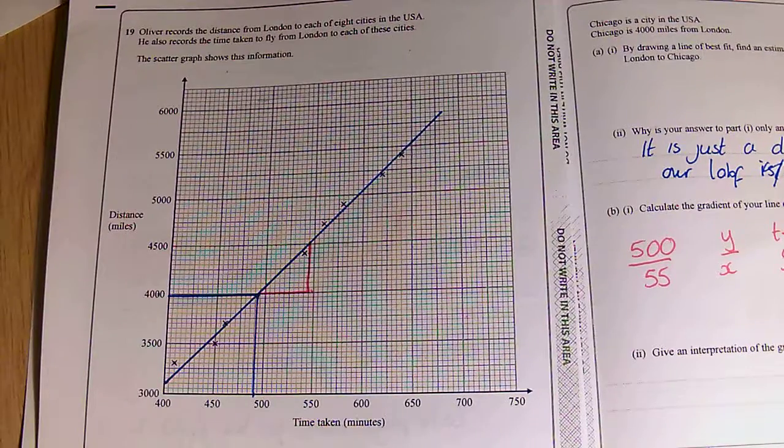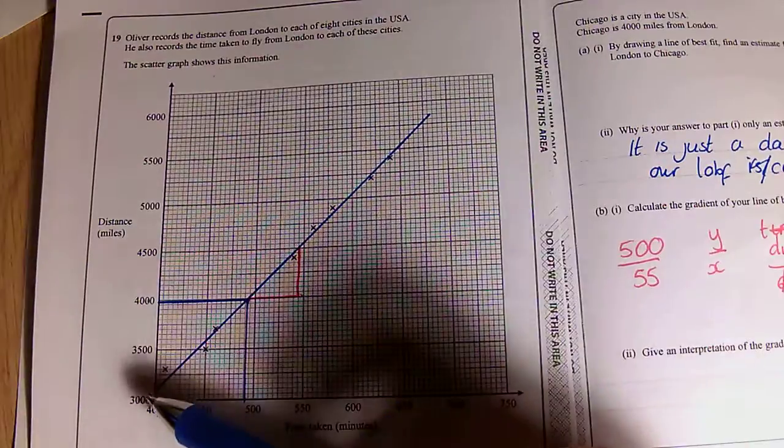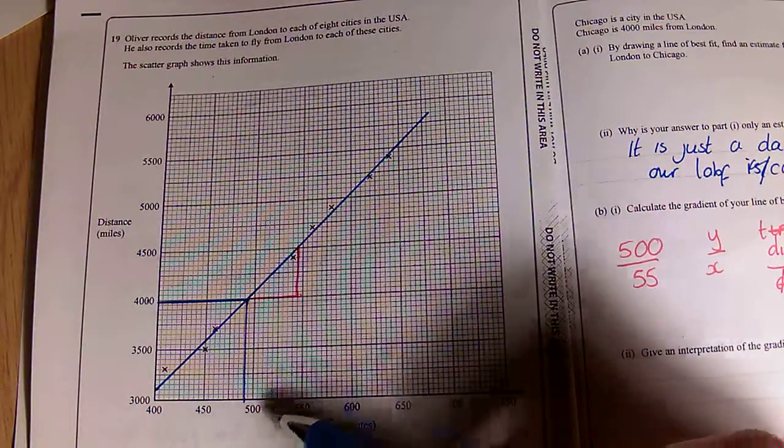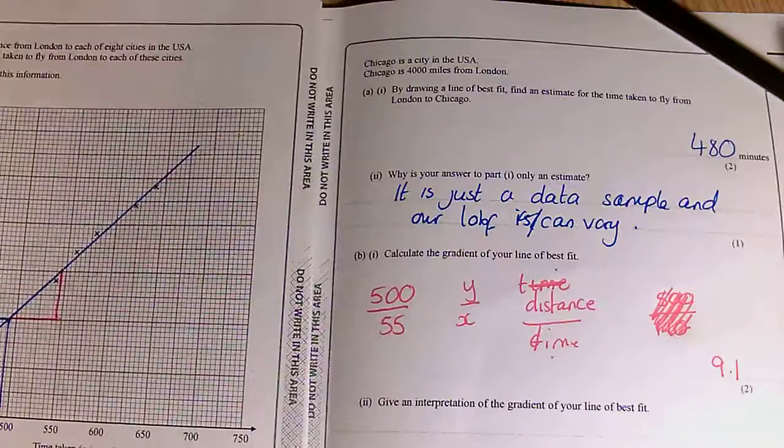Now, you didn't have to get exactly 480. You could have had 480 to around 500. But as long as it follows your line of best fit, then you could have got the right answer. Okay, so 480 is my answer for that one.